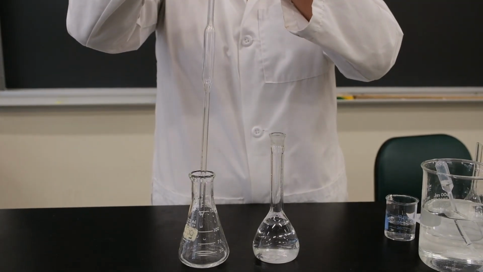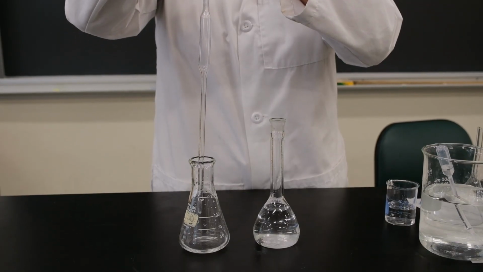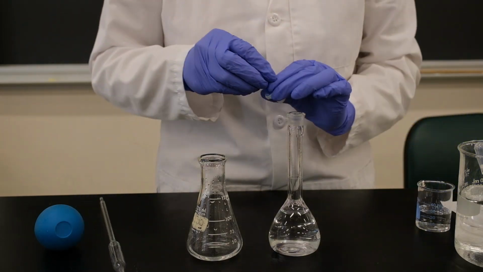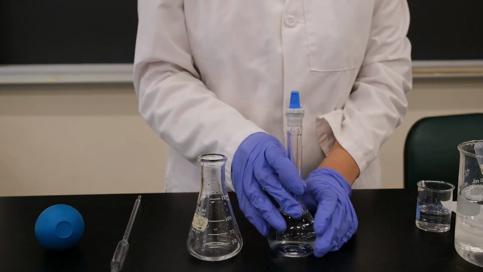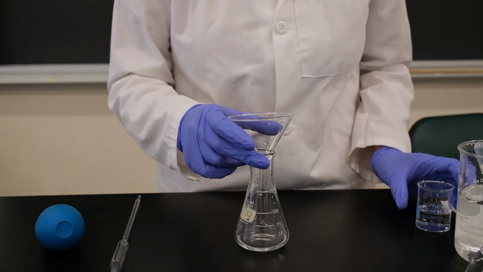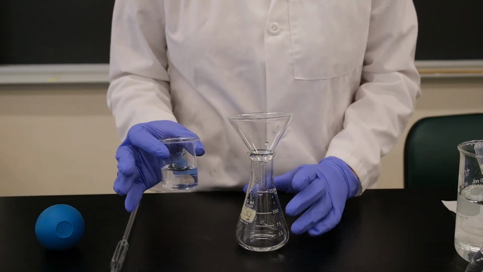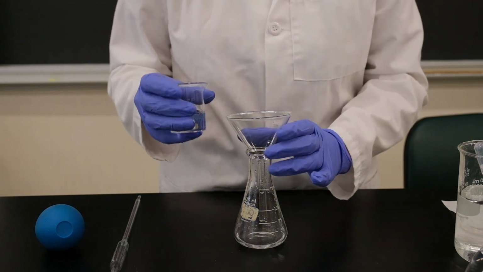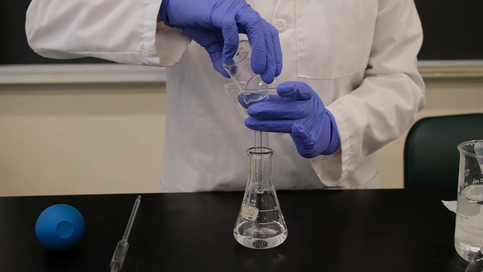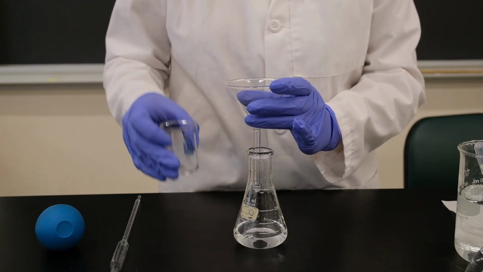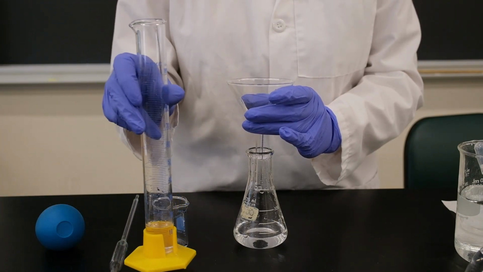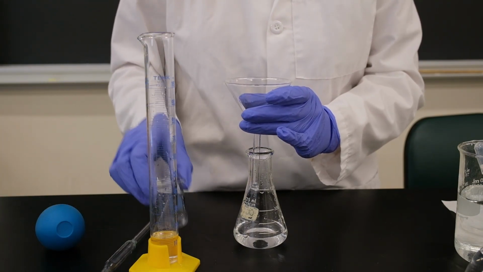Okay. Now that we've added our diluted unknown solution, we're going to close this, put it to the side. Now I'm going to add approximately 25 milliliters of deionized water. And here I have 15 milliliters of our sulfuric acid.